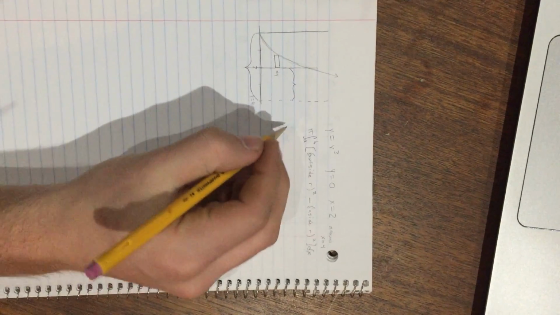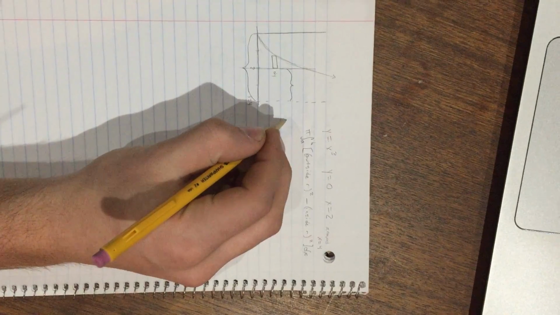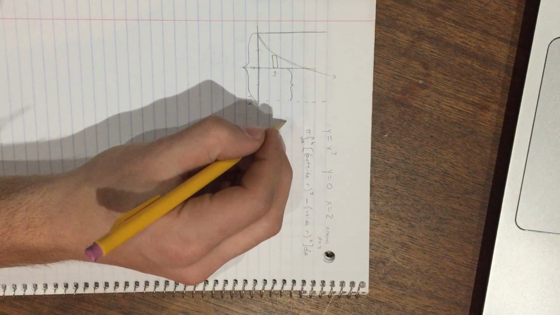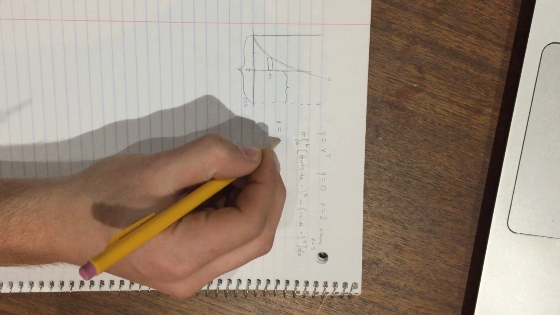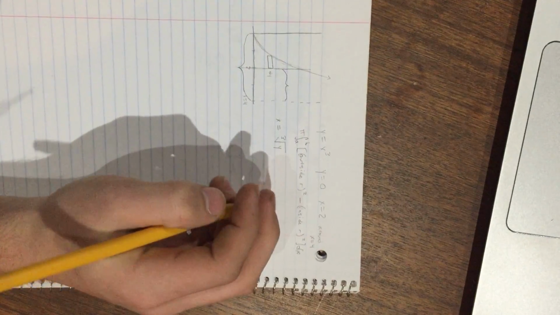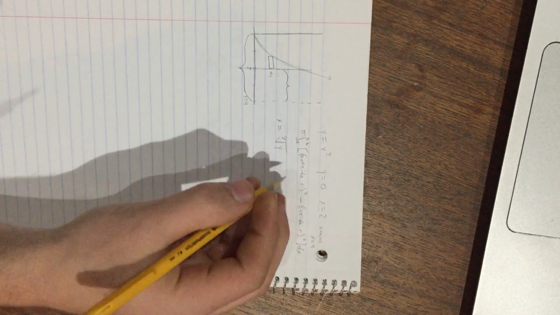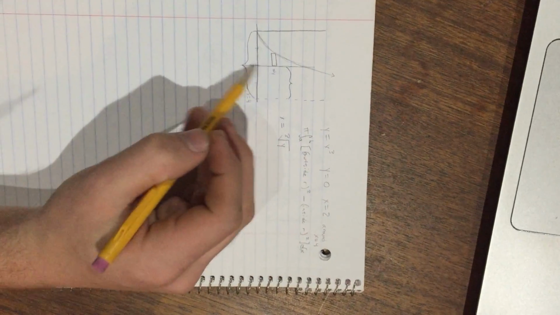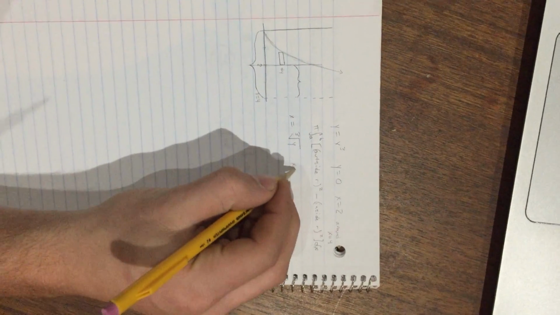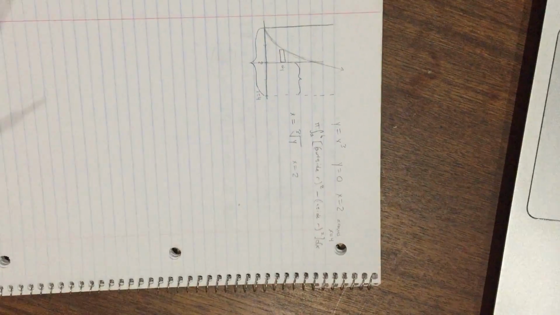So doing that, you just flip it, so y equals x cubed would now be x equals the cube root of y, and we already have x equals 2 as our other boundary, so we don't have to do anything else with that. We can just keep x equals 2.